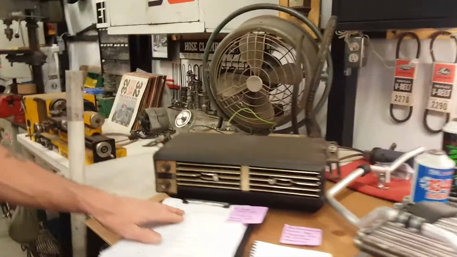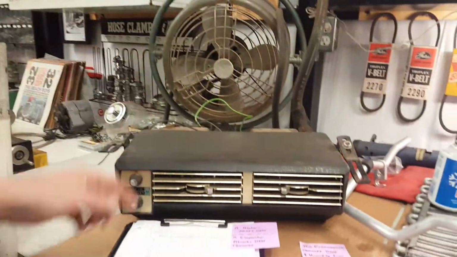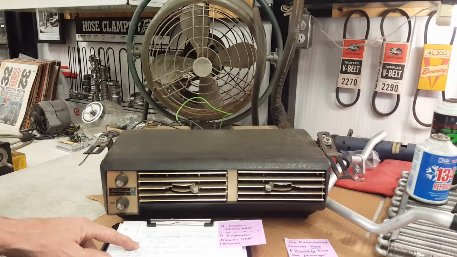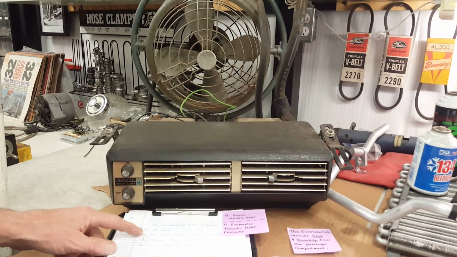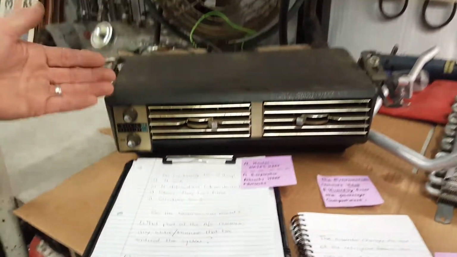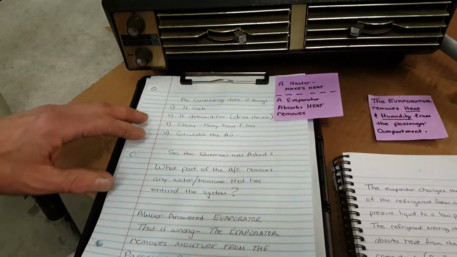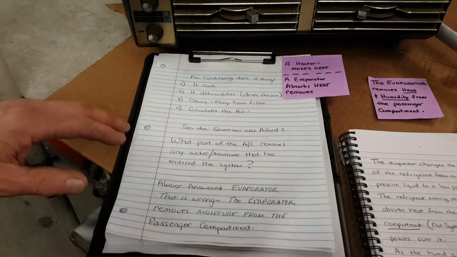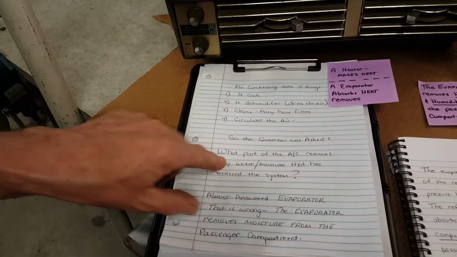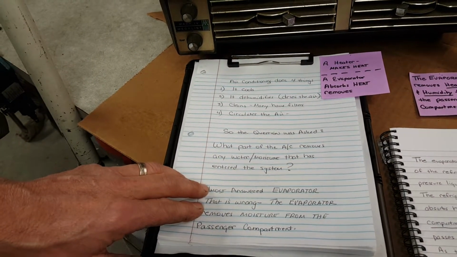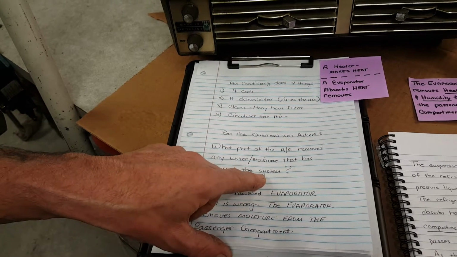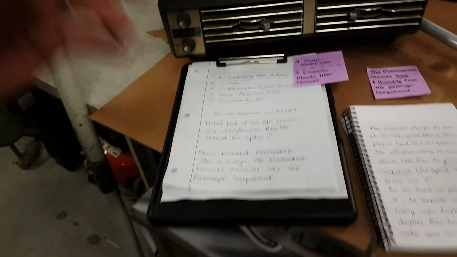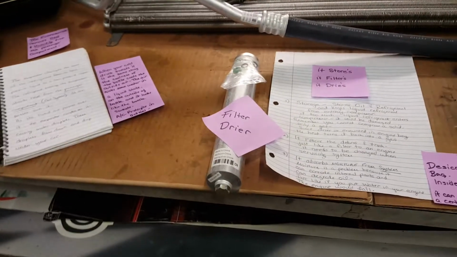So an air conditioner has to do four things. It's got to cool the air, it's got to dehumidify, it has to dry the air, it has to clean, because many of them have filters, cabin filters. And then, of course, it's got to circulate the air. It's got to move it through the car for you. So when I ask this question about what part of the AC removes water or moisture, I'm asking about the system, not the cabin. So the correct answer would have been dryer.